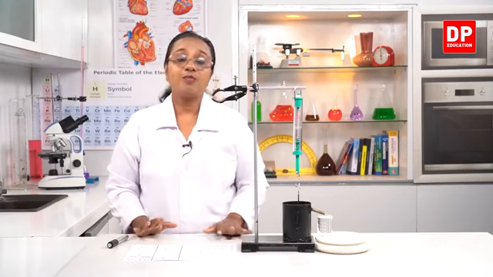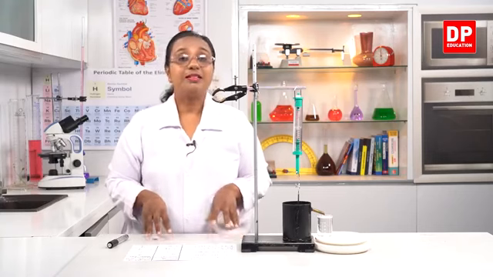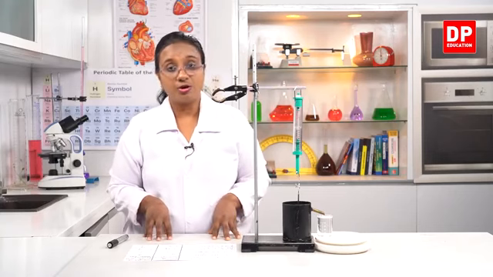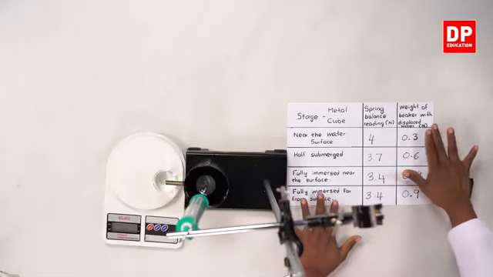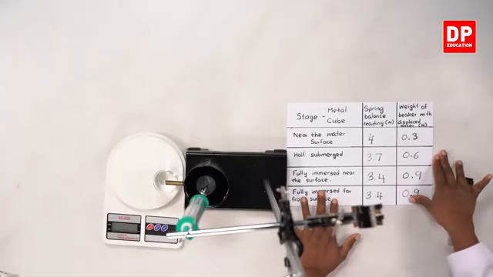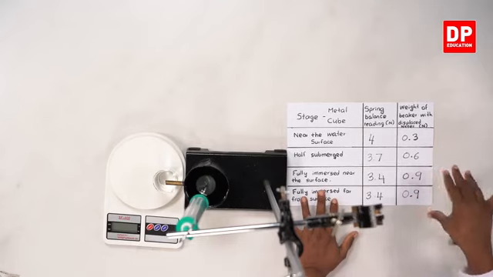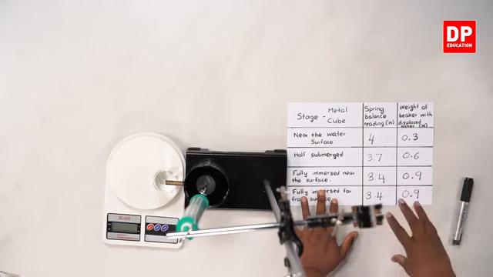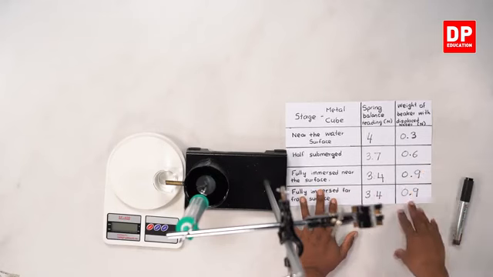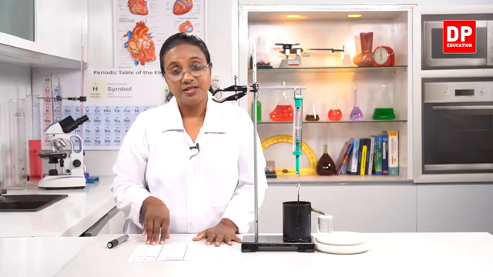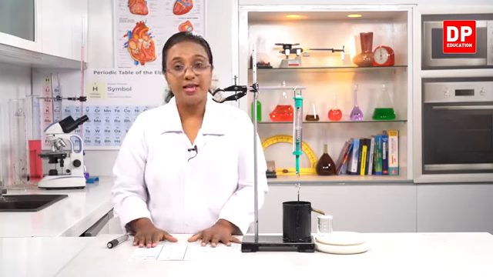So when an object is immersed in a liquid, there is an apparent weight. That means there is a weight loss. So we need to calculate the weight loss. We have the beaker with displaced water, where you can calculate the weight of water. Then we can find the relationship between the loss of weight, the weight of water displaced, as well as the upthrust. So that is what we are going to establish using these values.